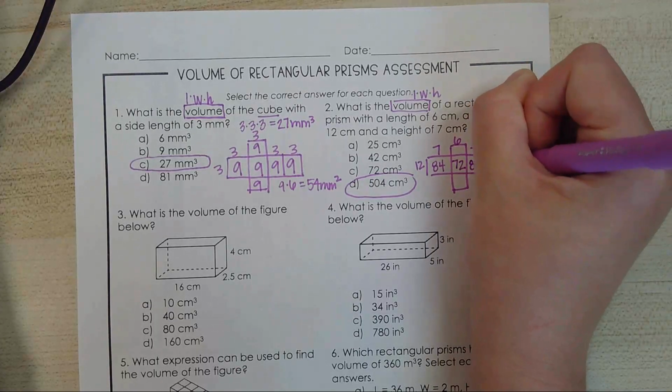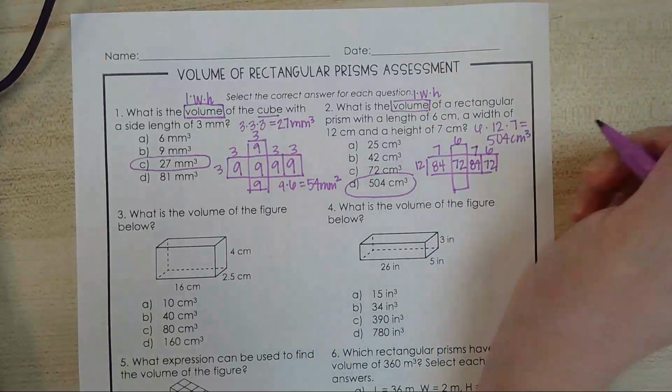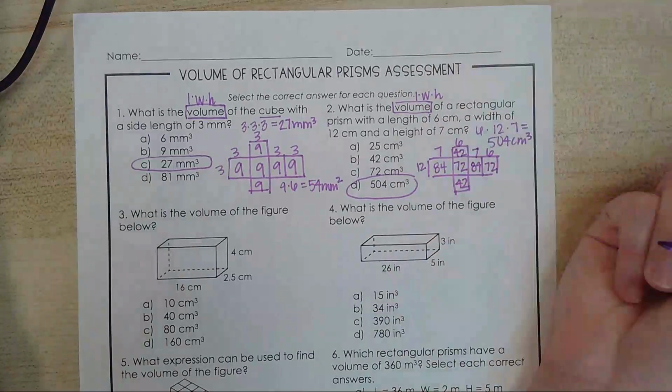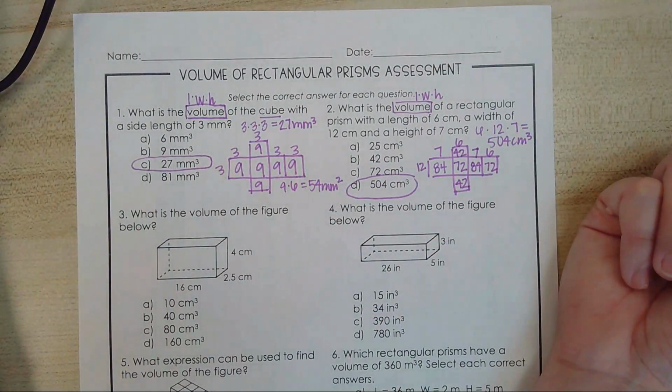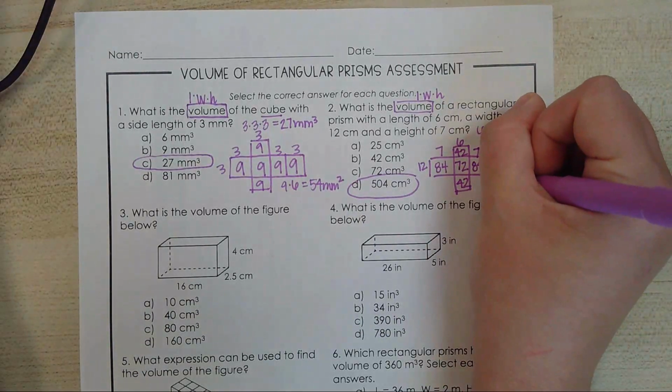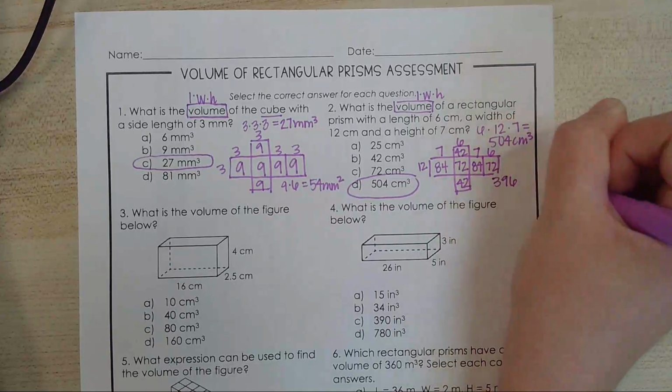Is that it? No. Don't forget about the wings. And then all you do is add those two together. And you get 396 centimeters squared.